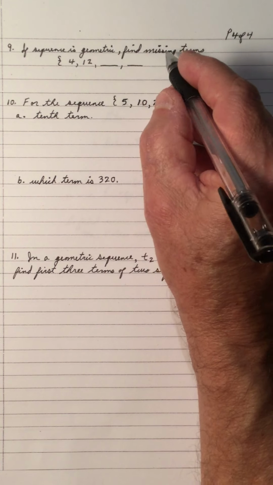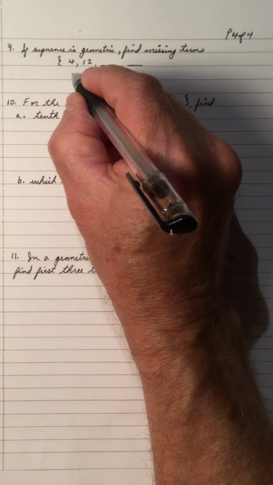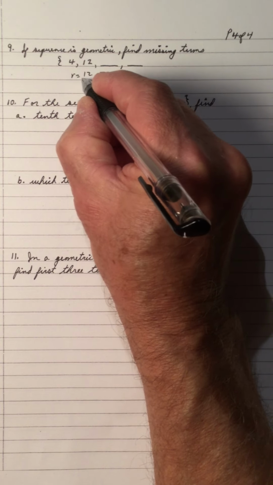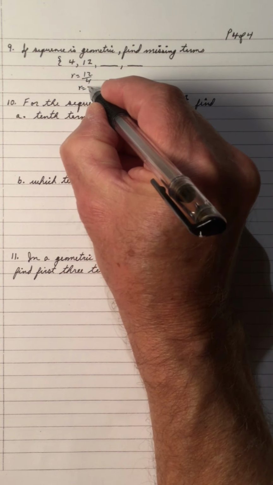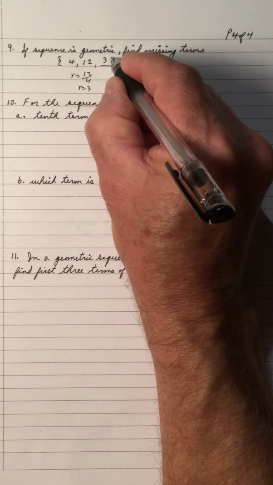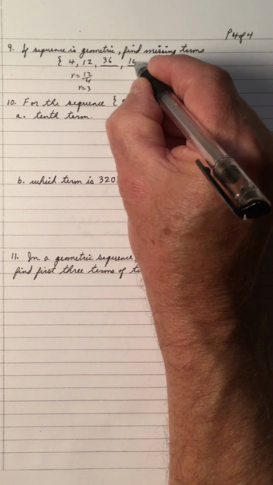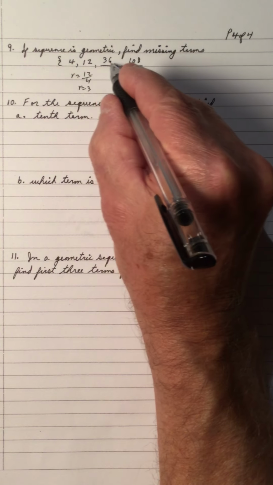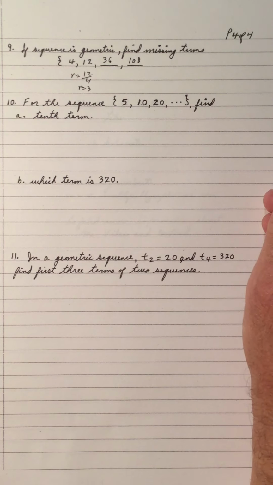If a sequence is geometric, find the missing terms. So notice the ratio is 12 divided by 4. The ratio is 3. So that means 3 times 12 is 36. 36 times 3 is 108, because each term is multiplied by 3.